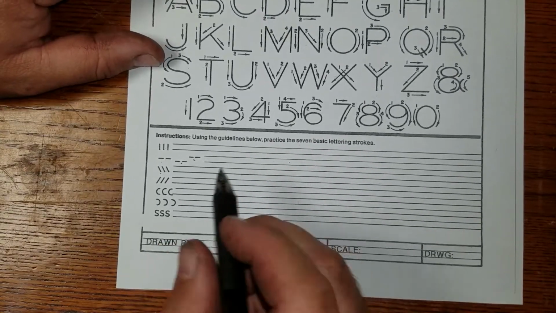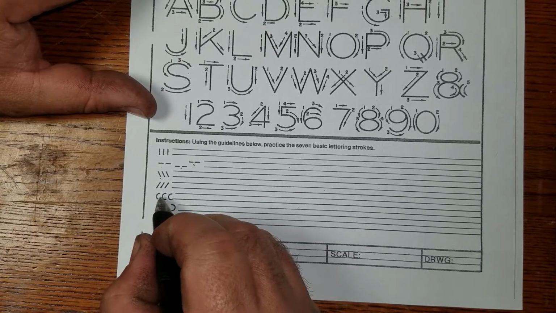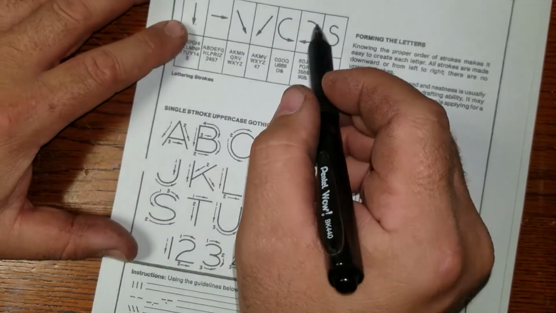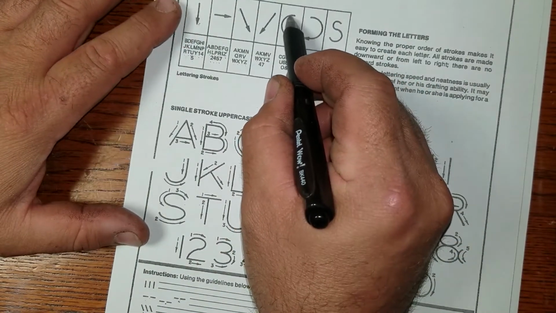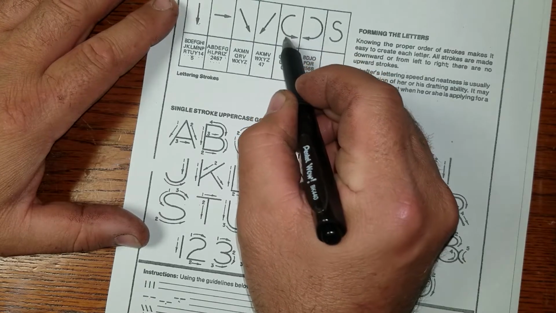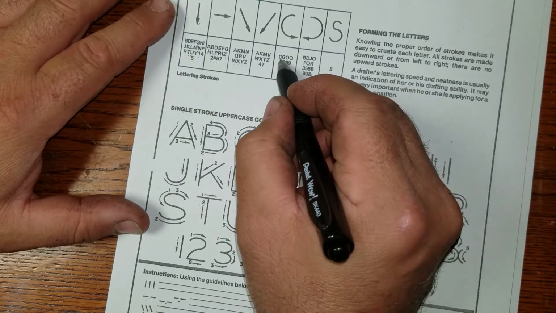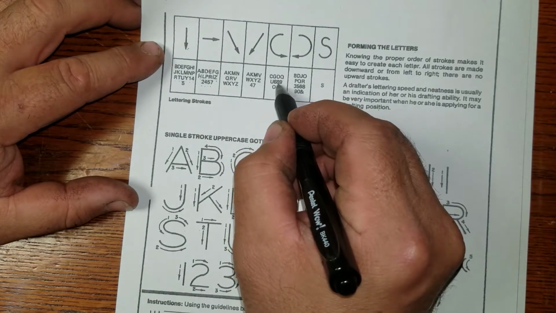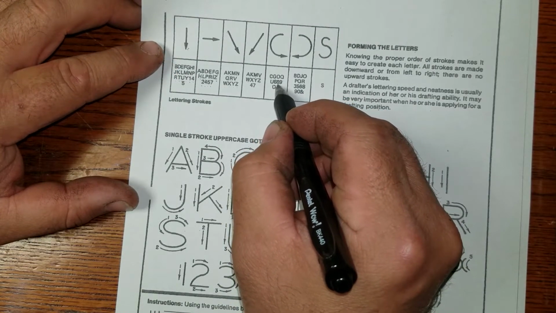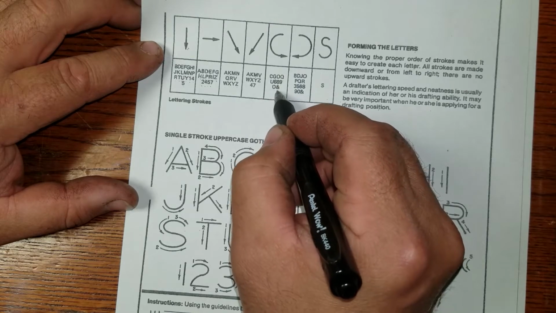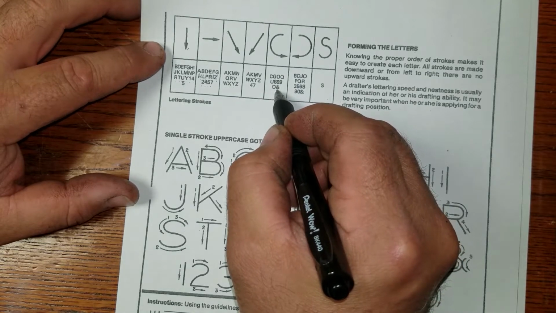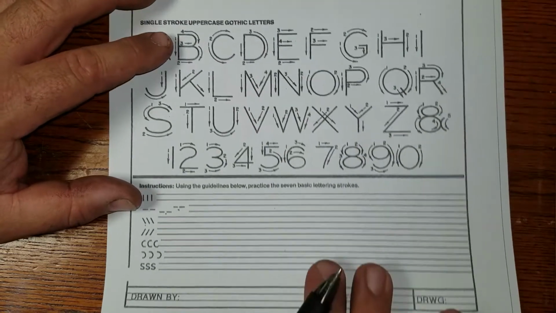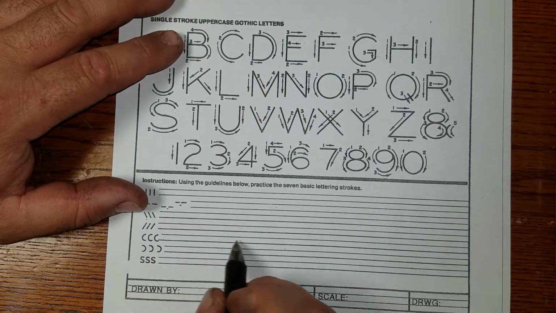We have the forward-facing C, or the circle that goes counterclockwise. And those are going to be letters that are C, G, O, Q, U, 6, 8, 9, 0, and the AND symbol. Again, we're going to fill that in 3 times.